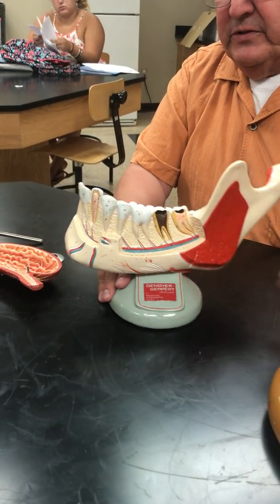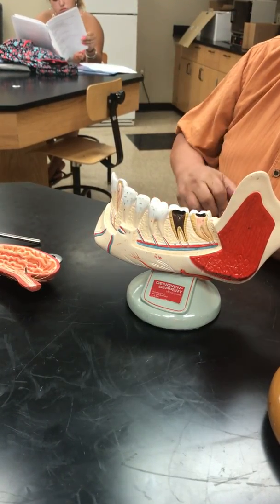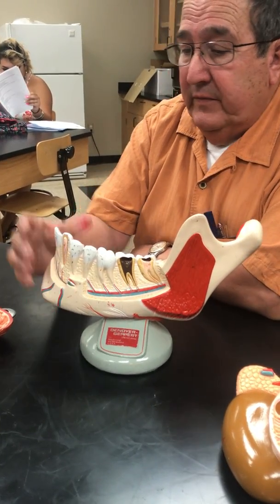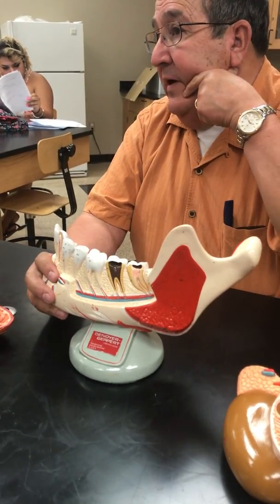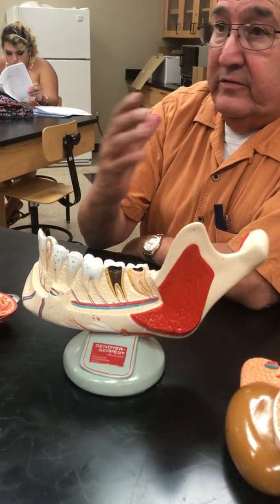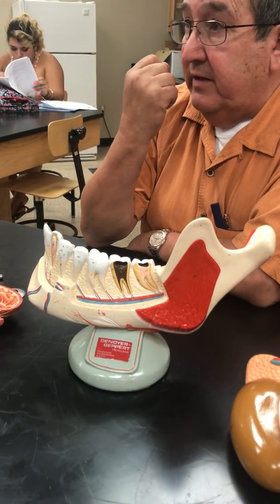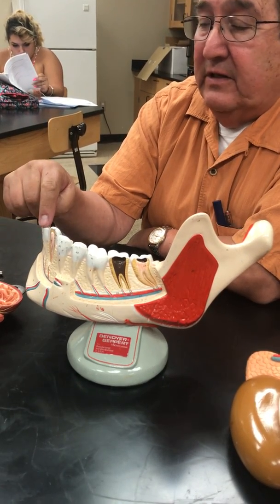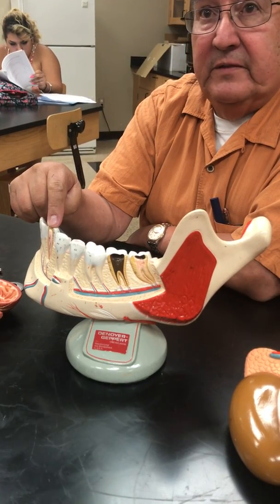There is a picture, it doesn't have this picture, but there's a picture that shows all the teeth. You need to be able to name the teeth, and I'll use this model. This is this part of your mouth. It's a quarter of your mouth. So you then understand when I say this is the central incisor, you got 1, 2, 3, 4, okay? So this is the central incisor, this is the lateral incisor, and this is the canine, or the bicuspid.